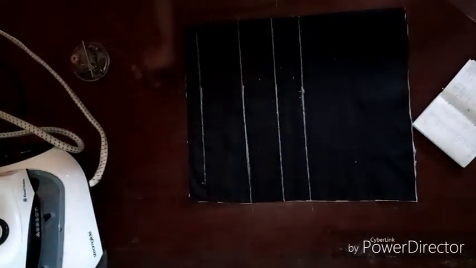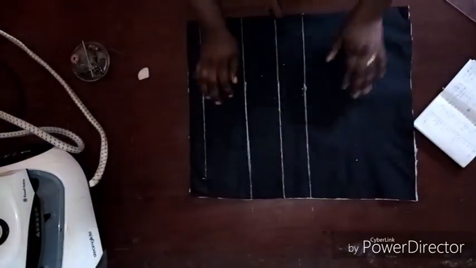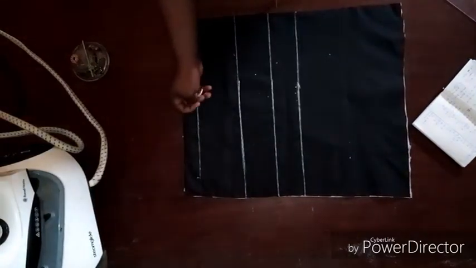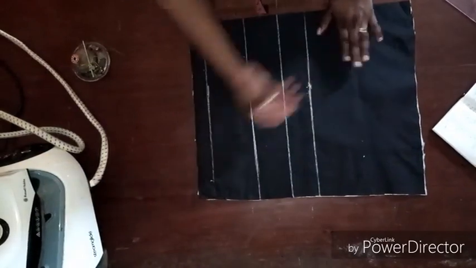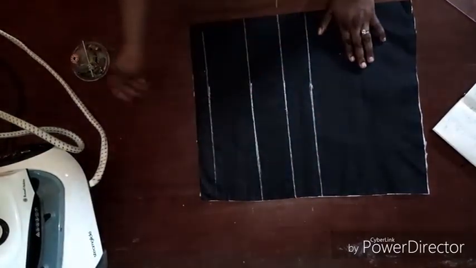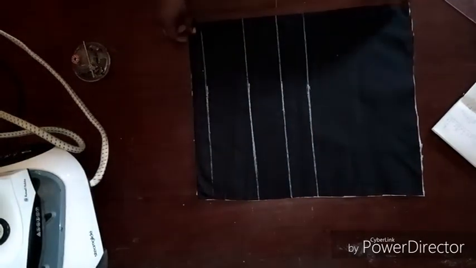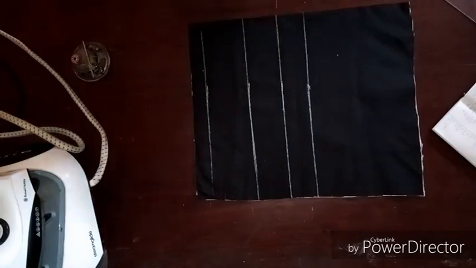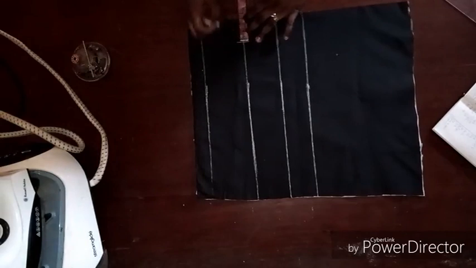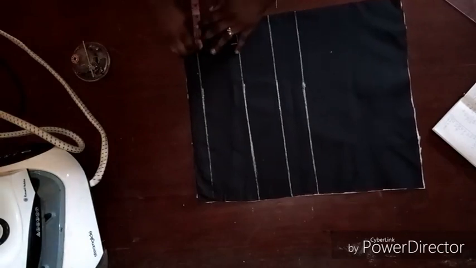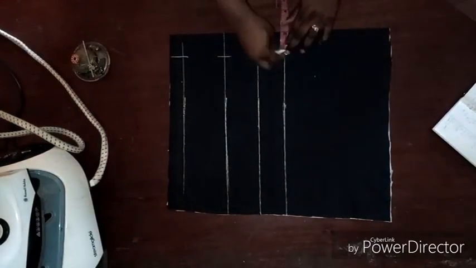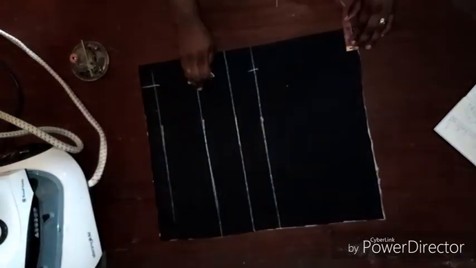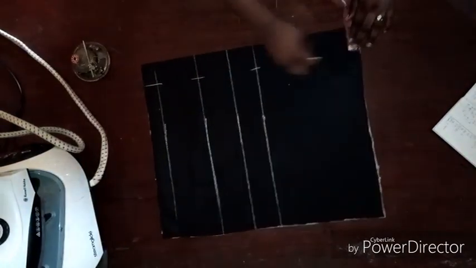Okay, so back to the measurement. I said add 12 inches to your bust measurement, then divide that by 4, then add an extra 2 inches. The extra 2 inches is for the bustier. Okay, so remember the extra 2 inches I talked about, you're going to start marking that from the center front. So from the center front I'm marking 2 inches. This is going to help me draft my bustier shape.